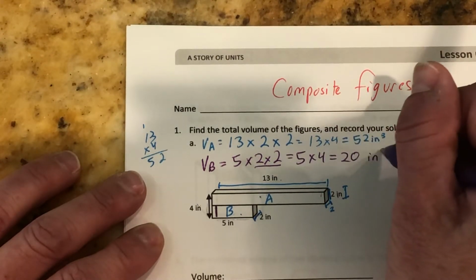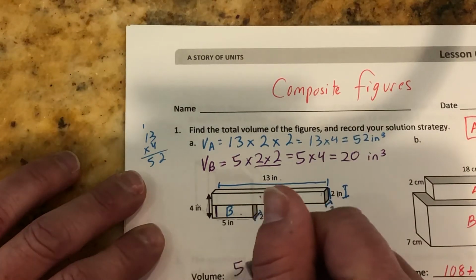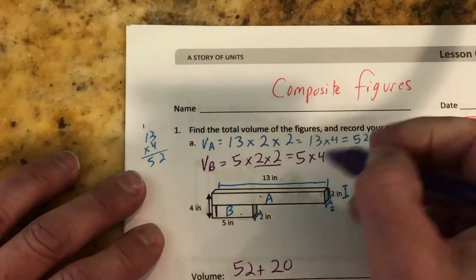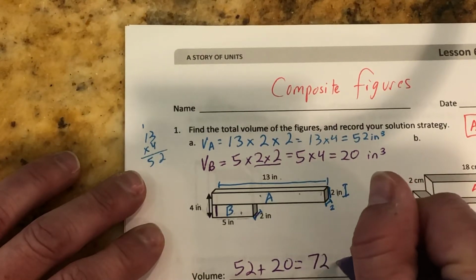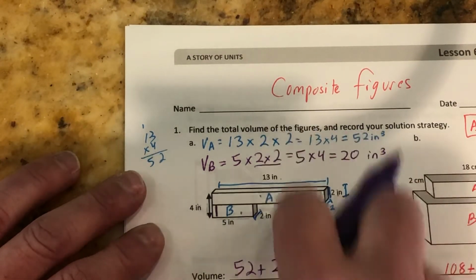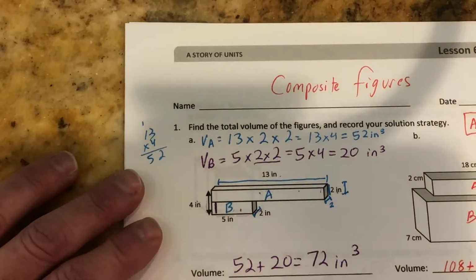20 inches cubed. So if I have my 52 plus my 20, because this one's 52, this one is 20, that's going to be 72 inches cubed for box A and B together.